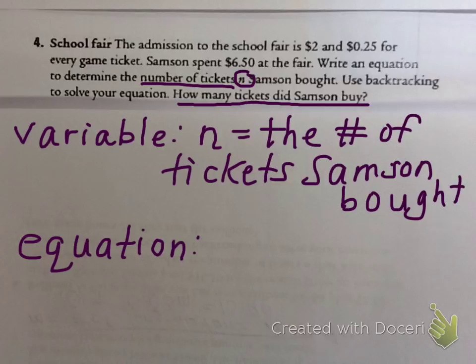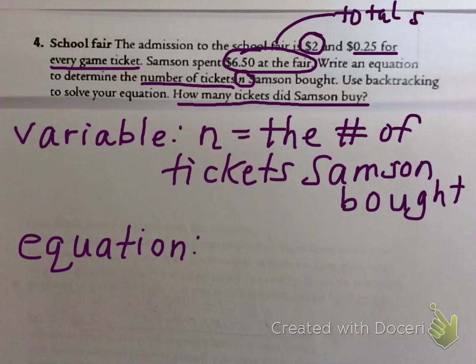Let's take a look at this problem. The admission to the school fair is $2. That's just to get in the door. They also charge 25 cents for every game ticket. And when Samson was done, he realized he spent $6.50 at the fair. That is my total, or total spent. So I know that is going to be my output. So now I'm going to build my equation.